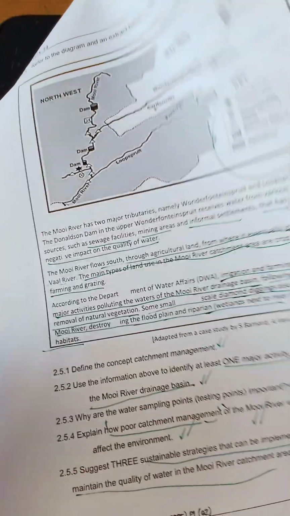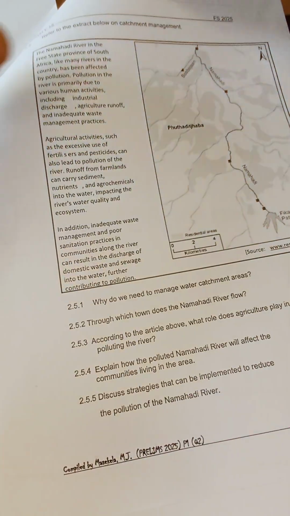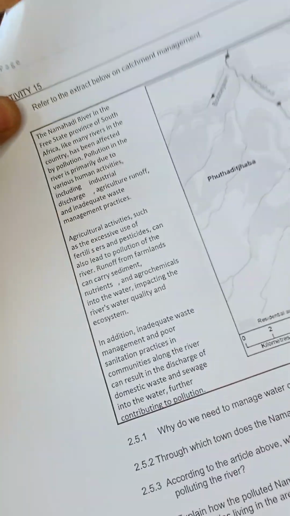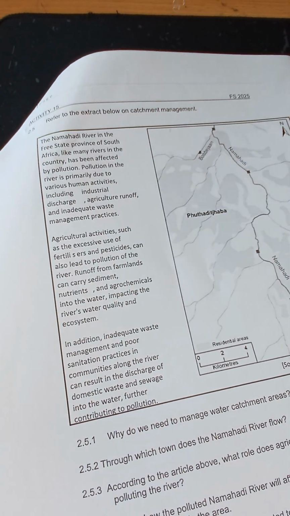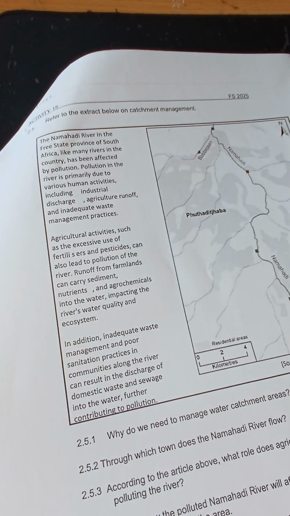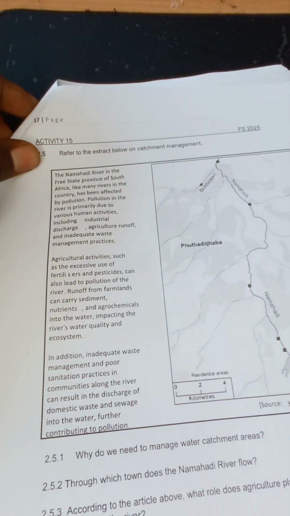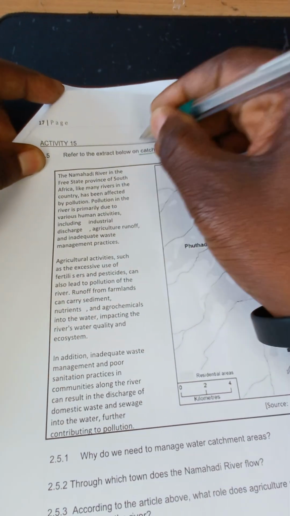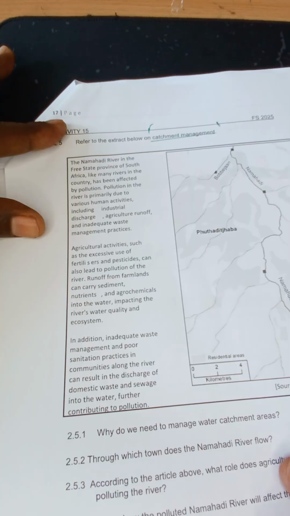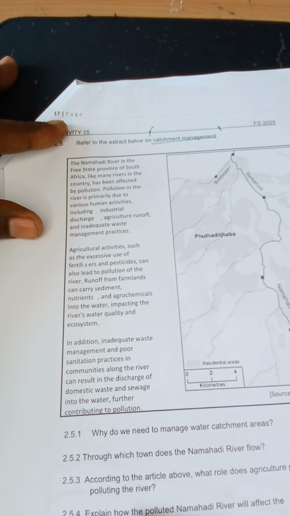Okay, let's see. Now I'm moving on to question 15. Yeah, this is the last one now. Refer to the extract below about catchment area. That is your 15. This is the same concept that we are still exploring. It's the last one, then we call it a day.